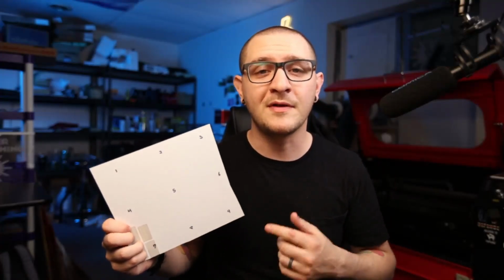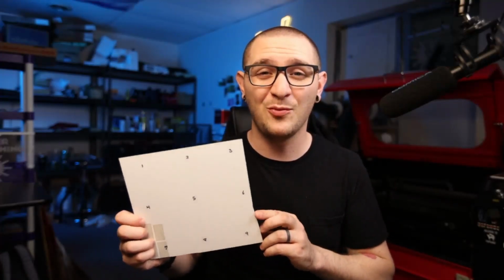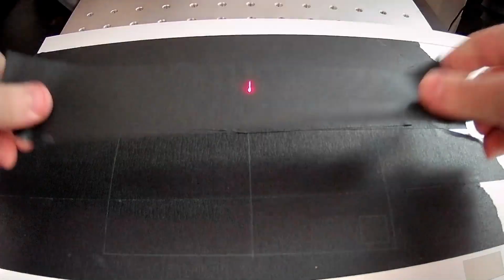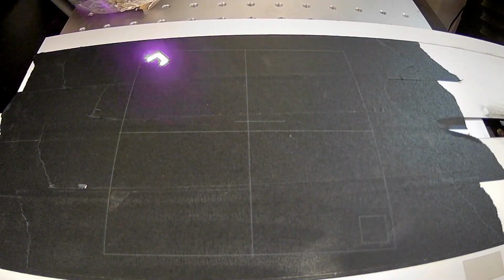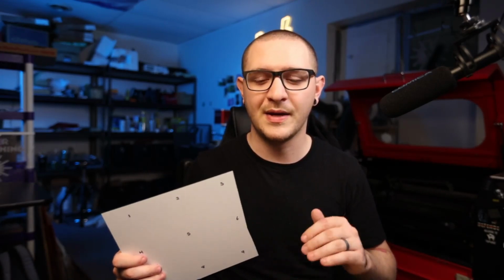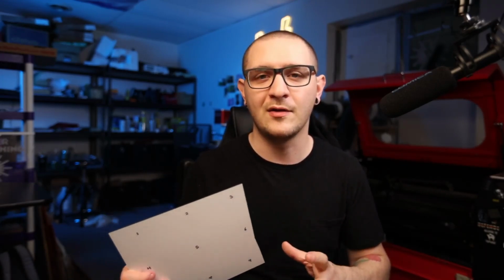Hey guys, what's up? It's Alex over at Laser Everything, and today we're learning how to correct for lens warp and lens distortion with Corfile. Corfile is a piece of software built into Ezcad that is supposed to make it simple and fast to fix lens warp and distortion issues that you might be having with your lens.